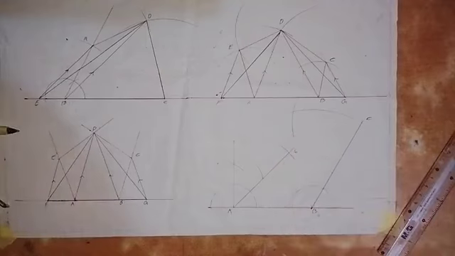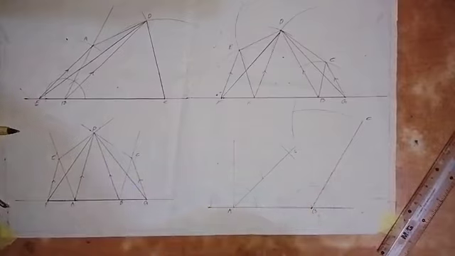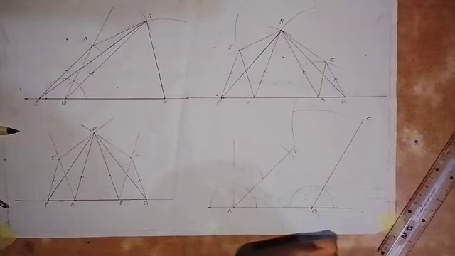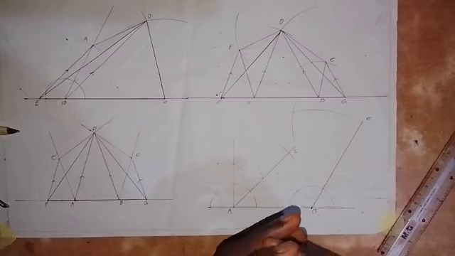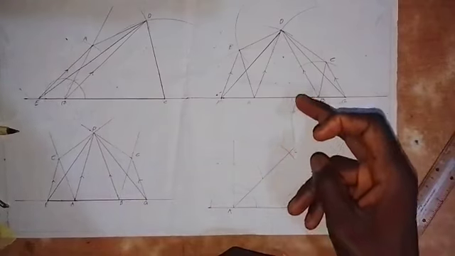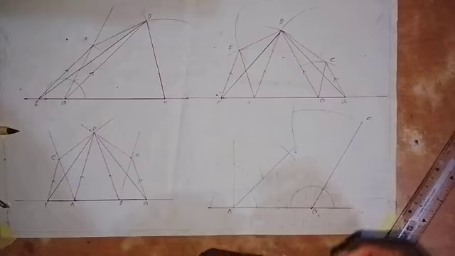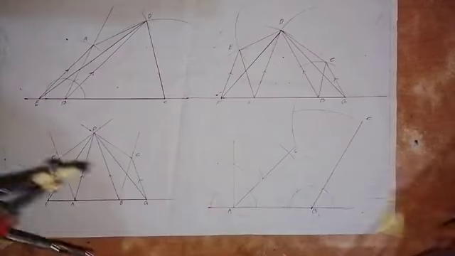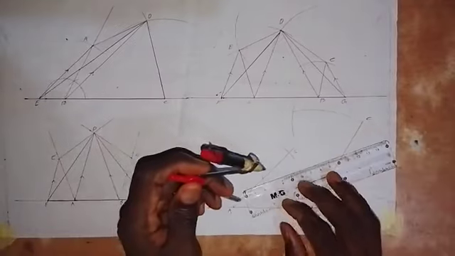Okay. So now, since we have located point E, we can now locate point D, as we are told in the question that DE is 40 millimeters. But CD is 70 millimeters, and that is what we have done from here to here by drawing this arc. Okay, 70 millimeters from this point. So what we have to do now is to take a measurement of 40 millimeters for DE.